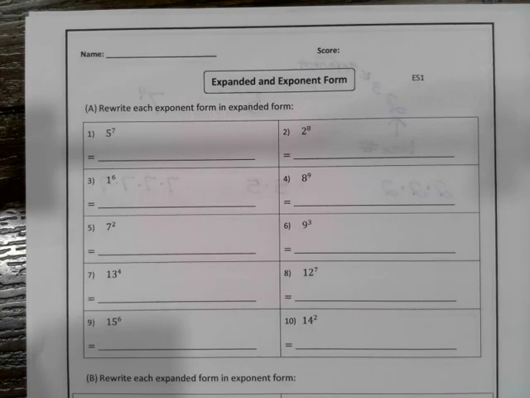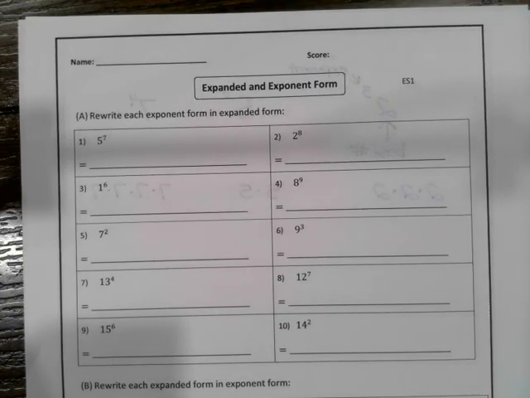All right, so we're not going to do every single one of these. This is a ton of problems. We're just going to do a few of them. Then y'all will get started on your assignment.